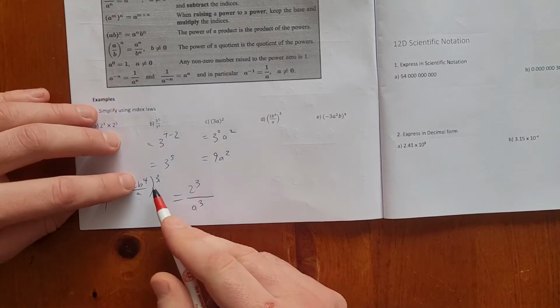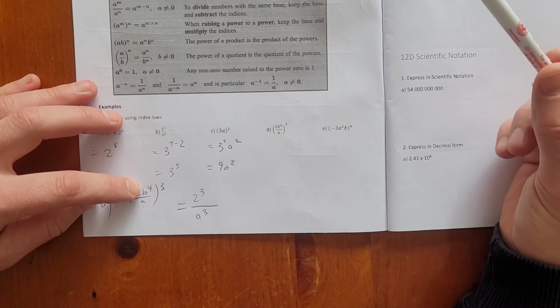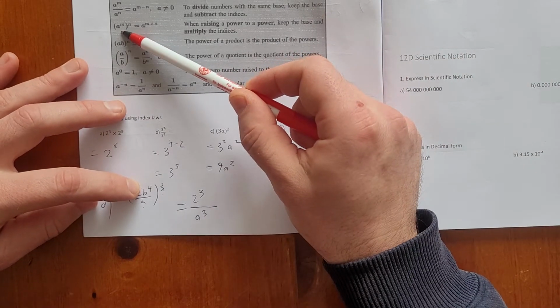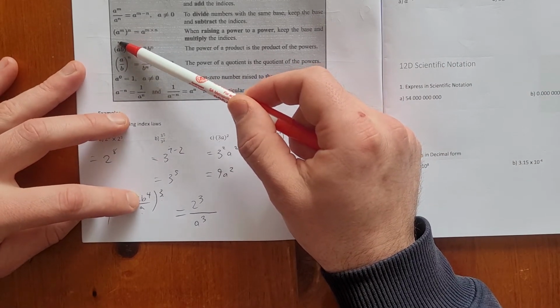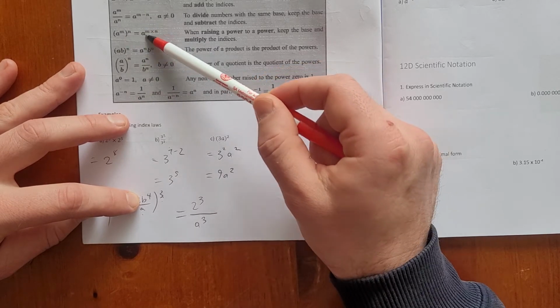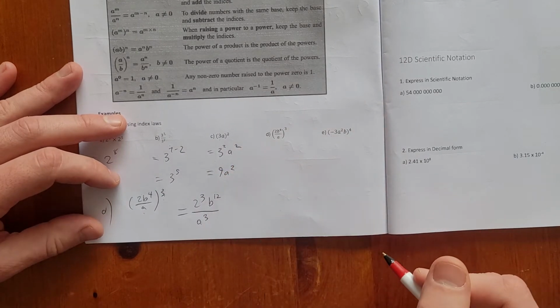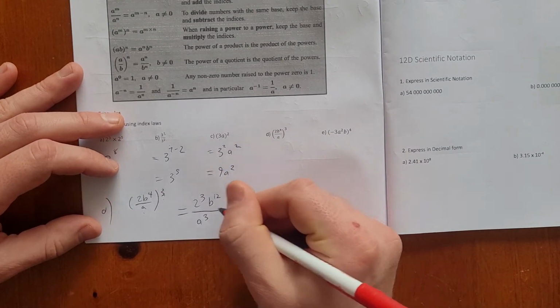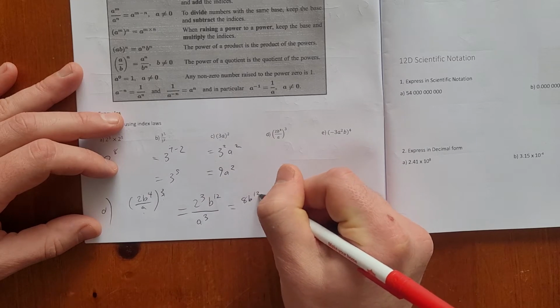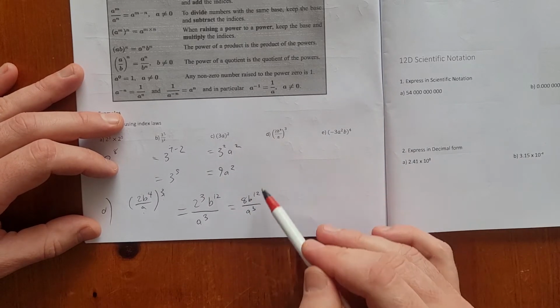First, let's concentrate on the 2 and the a at the bottom. That's all fine. But when you have b to the 4, so now we're going to be using this index law here. Okay, see how we've got b to the 4 and then the 3 out there? So that 3 and 4 are going to multiply one another. And so at the top here, we're going to have b to the 12. And so in simplest terms, 2 to the power of 3 is 8. So we've got 8b to the 12 on top of a to the power of 3. Okay, so that's the answer for D.